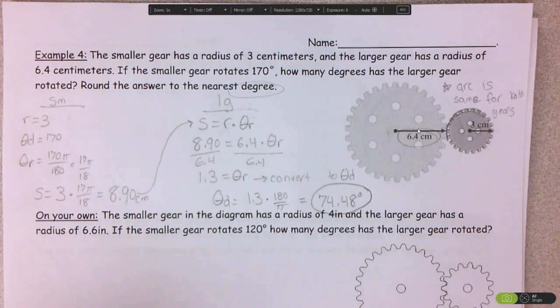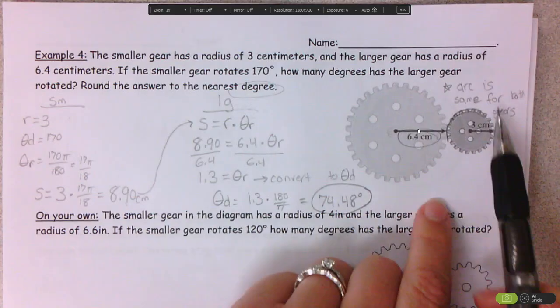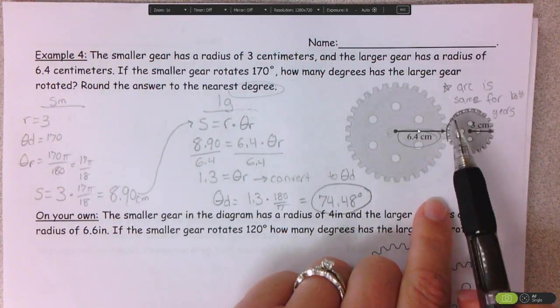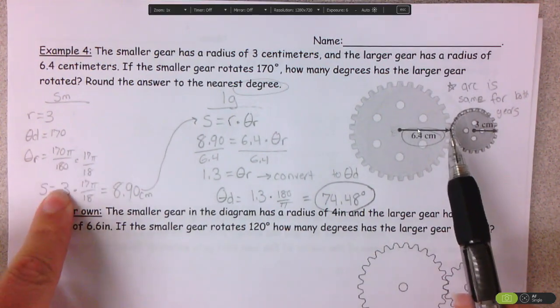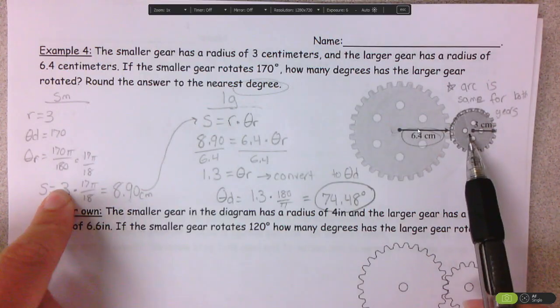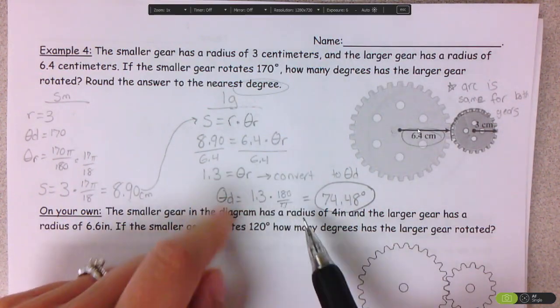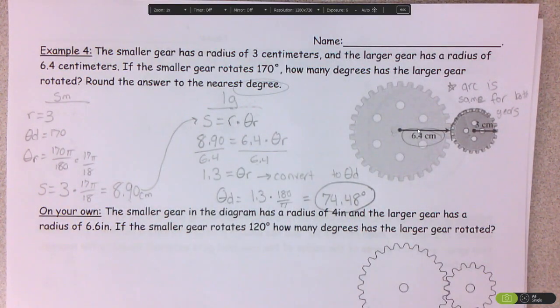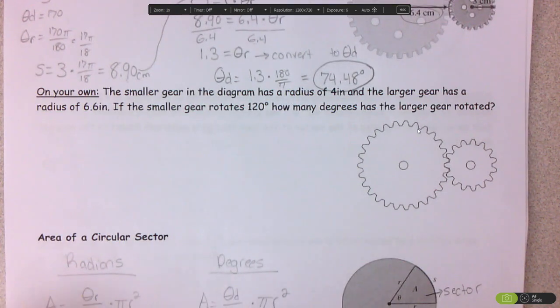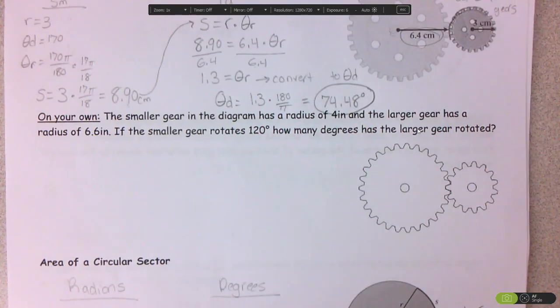So these problems are a little bit longer, but if you understand that the arc length is the same, the arc length formula is very easy, and I have all the information from the small gear, and then I just use it to work my way backwards for the large gear. Okay, so let's try one of those on our own, and then we can go over that together.